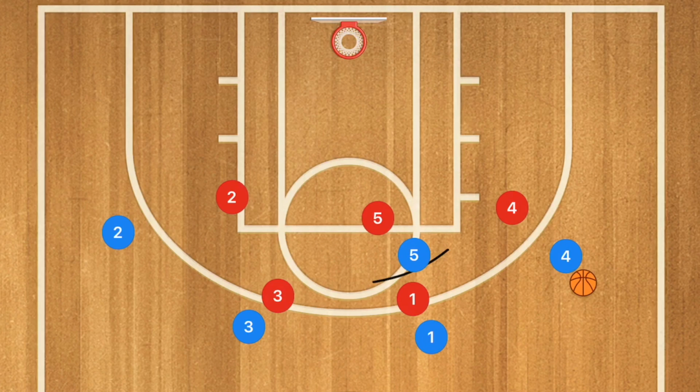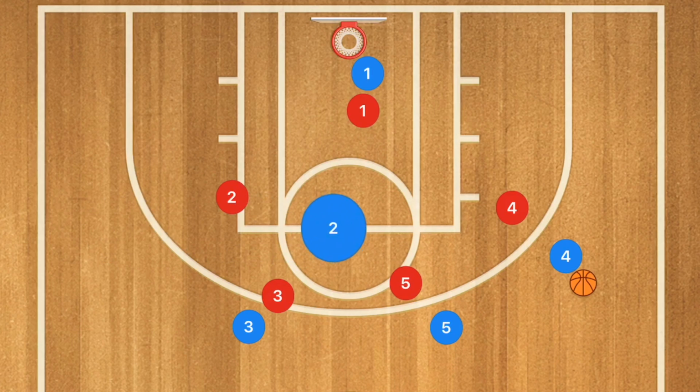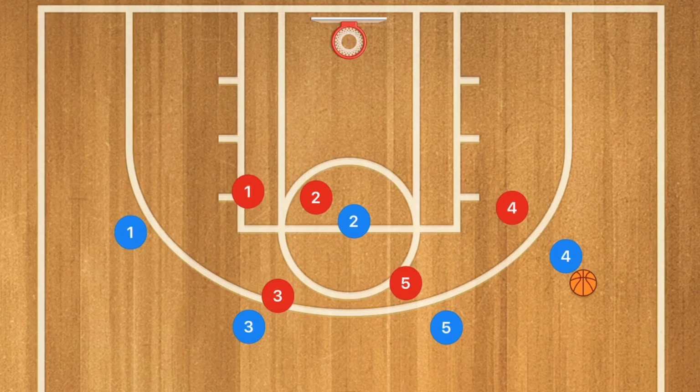Player 5 is going to set that back screen on player 1. He's going to cut towards the rim. If he's open, hit him up. If he is not, player 5 is going to pop. And now we're going to have player 2 fill in towards that high post. And player 1 is going to then pop out. And player 4 is going to pass to player 5. And player 5 is going to pass over to player 3.